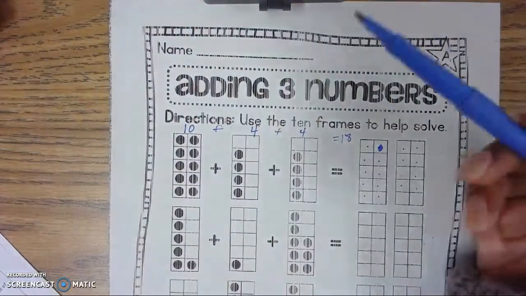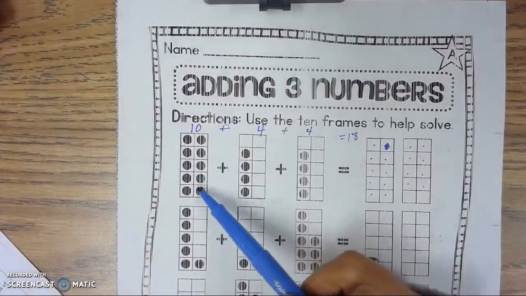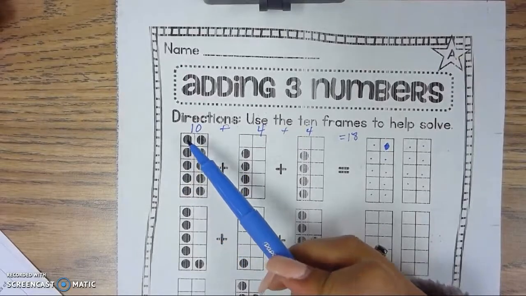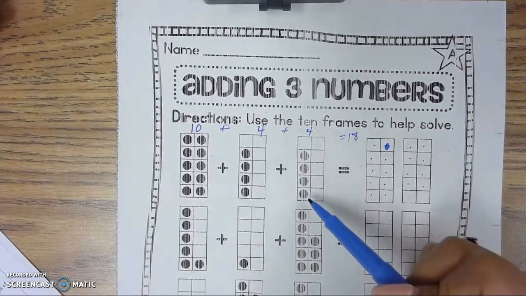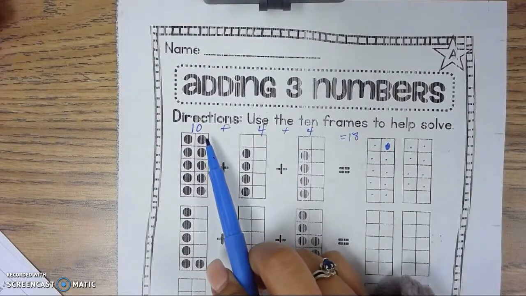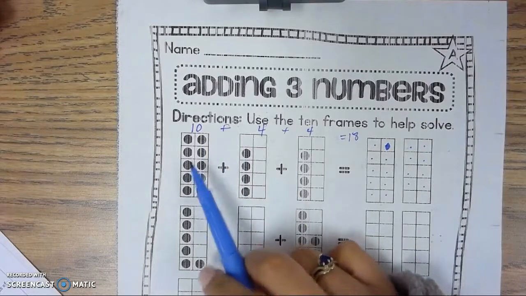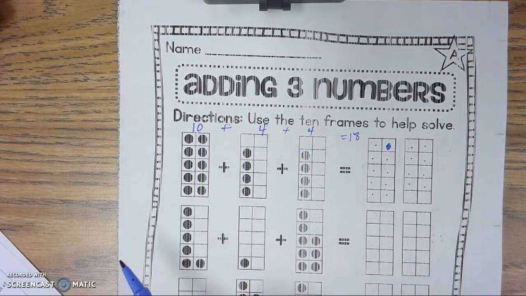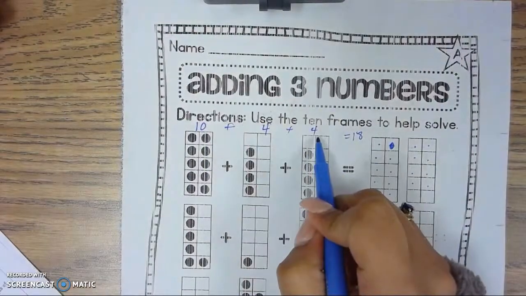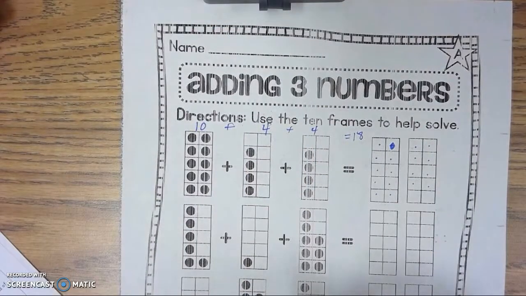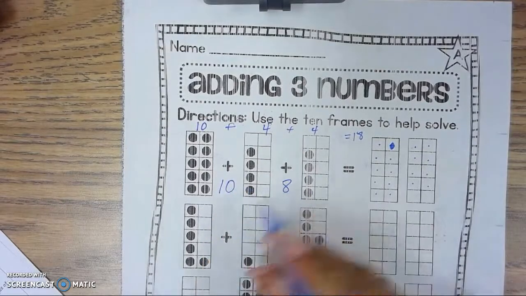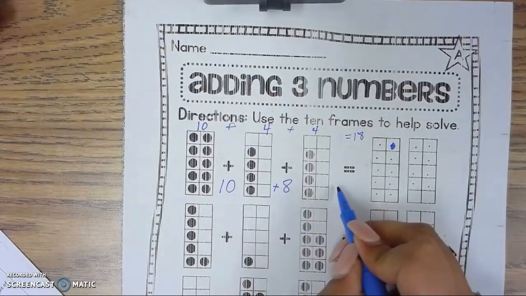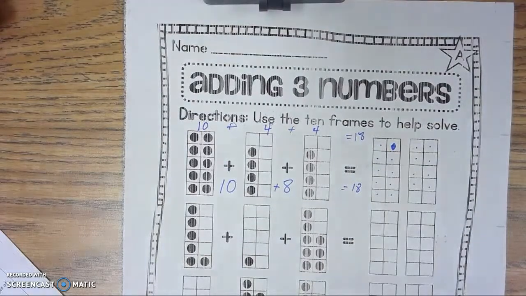Okay, on the back side, we have 10 frames, and we know that when a 10 frame is full, it has 10. Okay, if we counted these, we know that's 4 plus 4. Now, if it helps you, you can put the numbers at the top of each box. Now we know that 4 plus 4 is a double, which is 8. So instead you could say 8 plus 10. So 10 plus 8 equals 18.